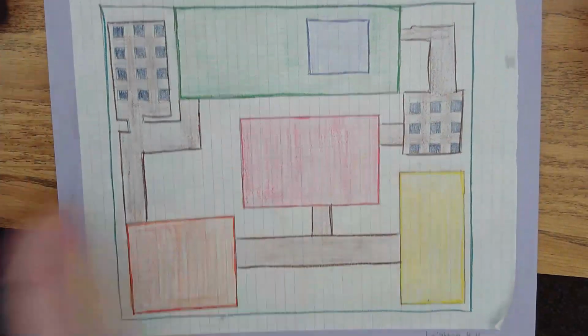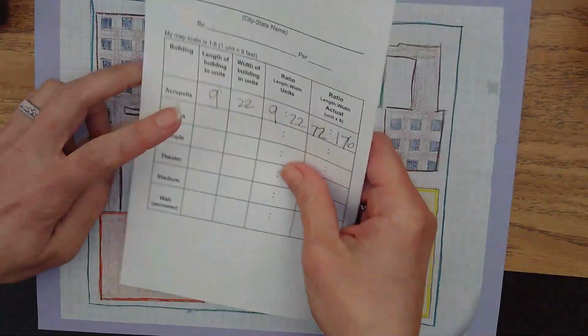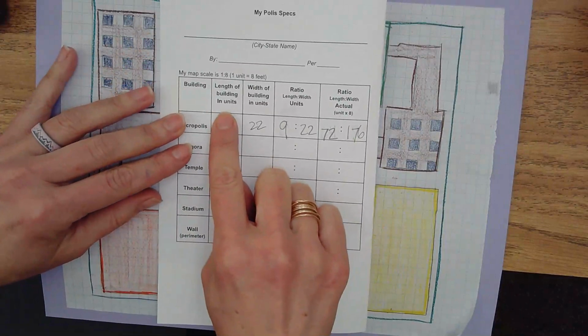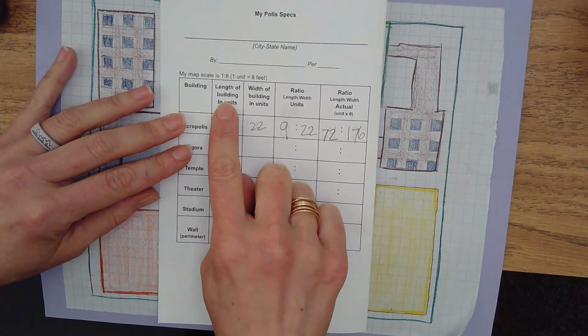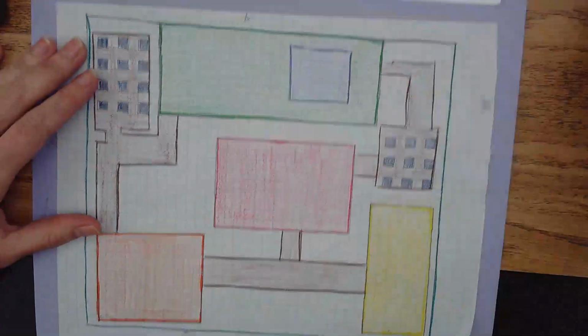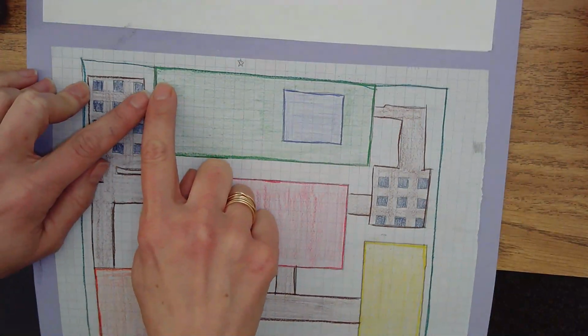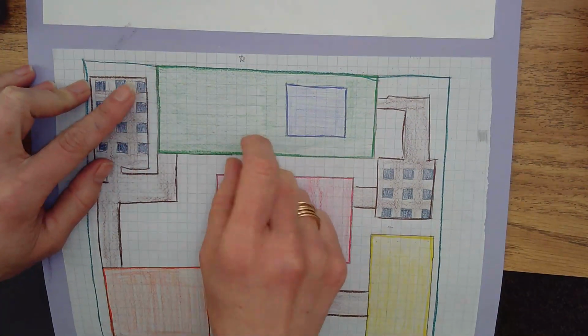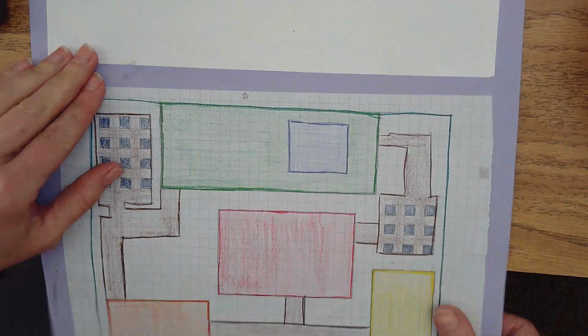Skittleland here. To do this, we're going to be counting the length and the width of our buildings, and we're going to be counting the units, which essentially means the boxes. So length comes first and then the width.